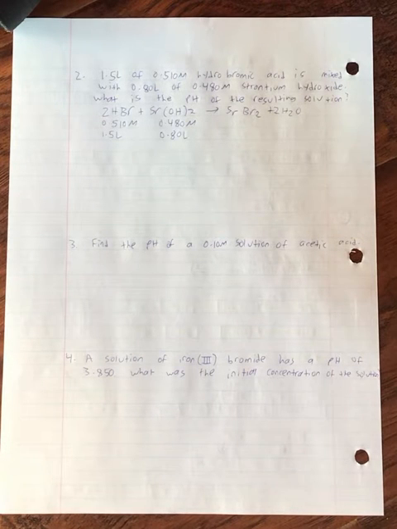Question 2. 1.5 liters of 0.510 molarity hydrobromic acid is mixed with 0.80 liters of 0.480 molarity strontium hydroxide. What is the pH of the resulting solution? As you can see, I wrote out the chemical equation for this question. Very necessary to get that written out. And then I wrote in the key information below hydrobromic acid as well as strontium hydroxide.